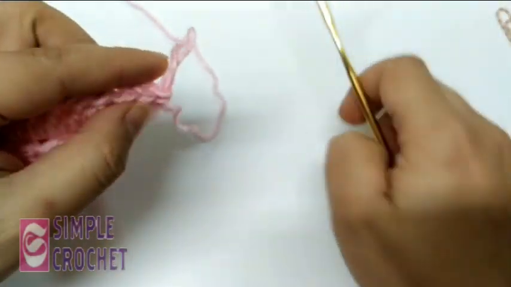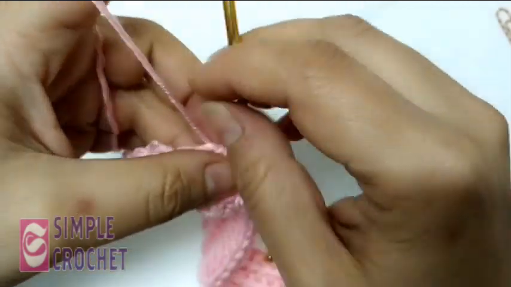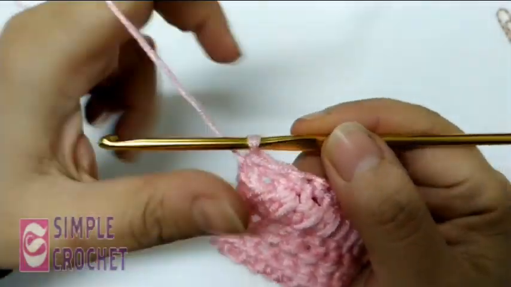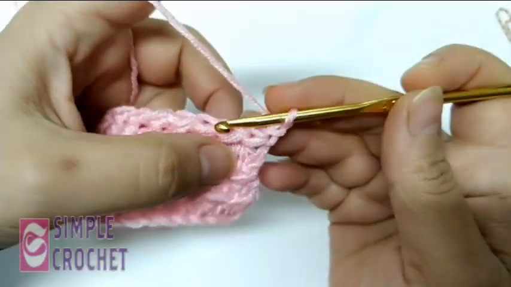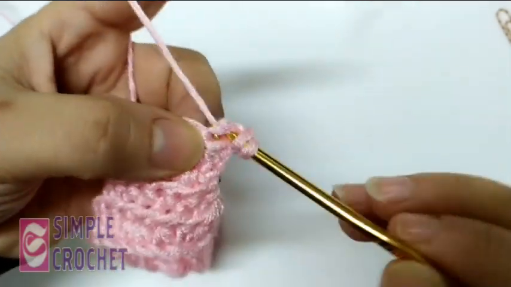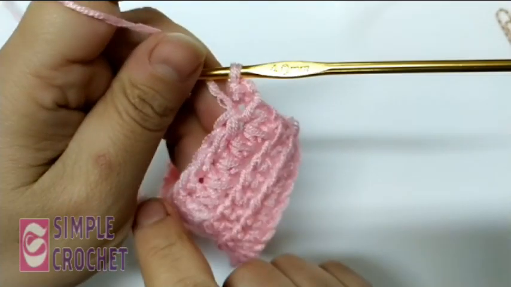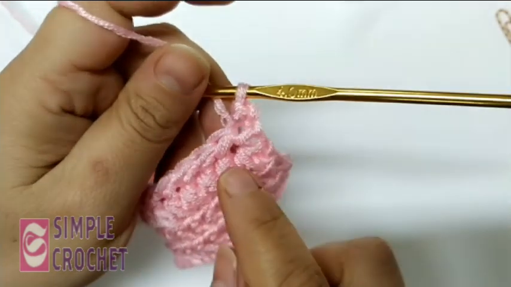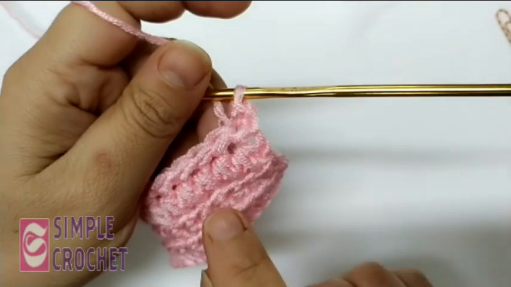I will just continue doing this repetition. Just don't forget to chain 1 at each row and turn, and just do half double slip stitch all along the row, 3 rows of this stitch, then a row of this stitch, and continue doing all this.